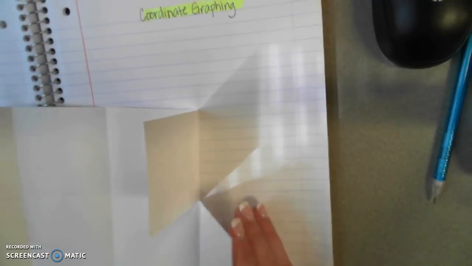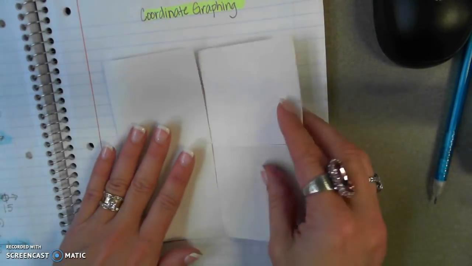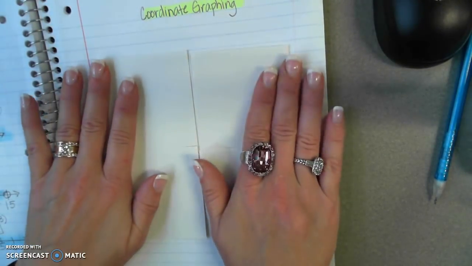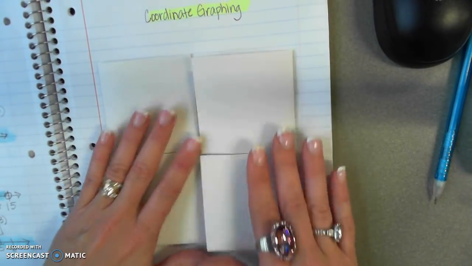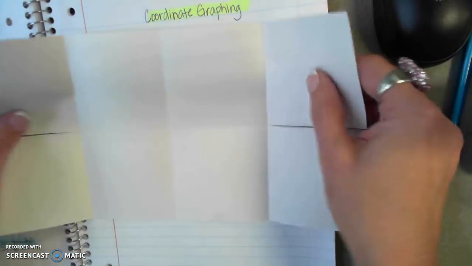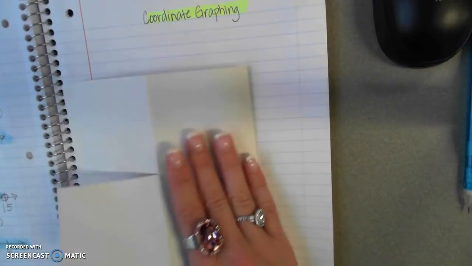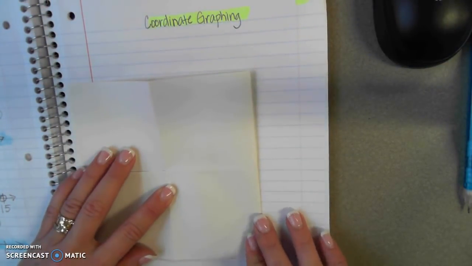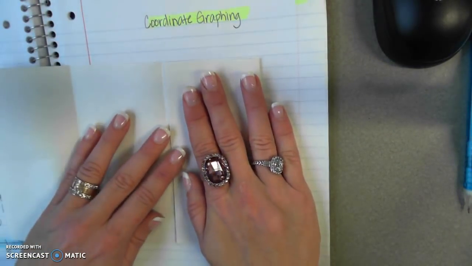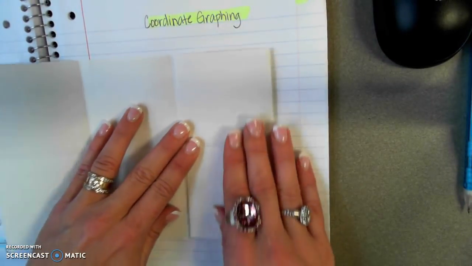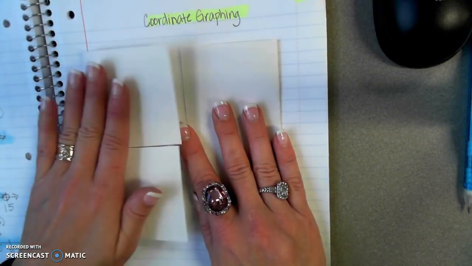So I'm just going to go through this. Once again, you can pause this video at any time. I'm going to start off with our foldable. On our foldable, what you're going to do is fold it vertically in half. Then you're going to fold it horizontally in half. Then you're going to open it up and fold it to the middle like this, and then fold it to the middle like this, so it opens up like a book.